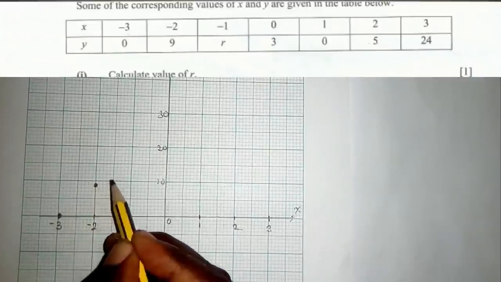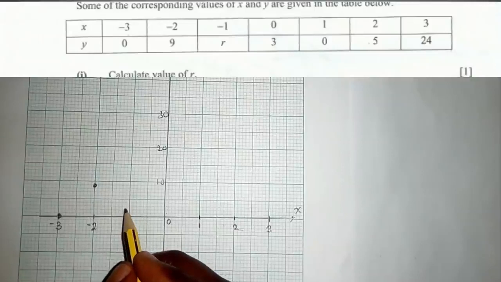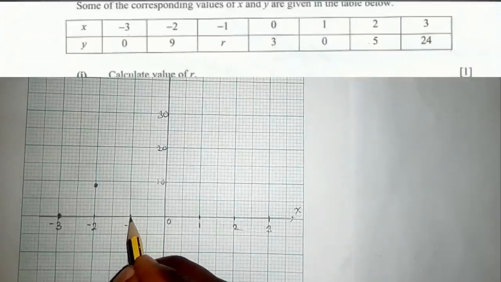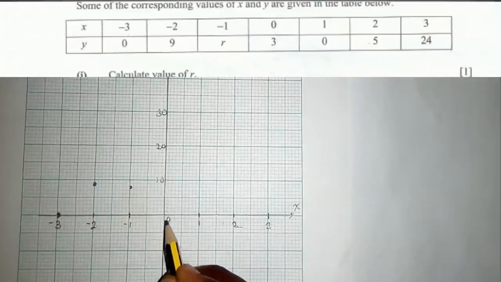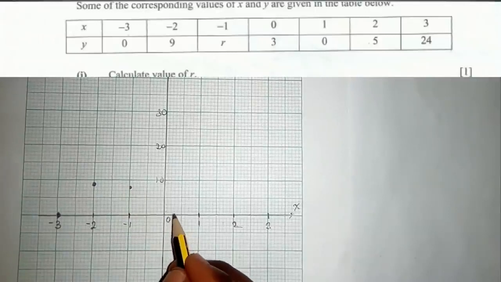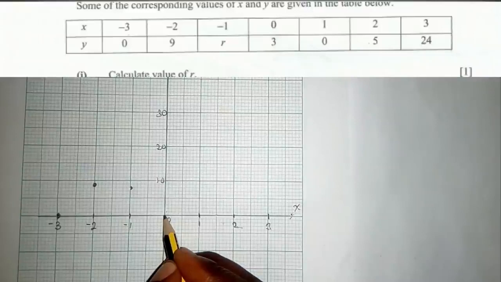Negative 2, 9 is here. Next we go to negative 1, 8. The 8 we found is here. Next we go to 0, 3. So 0, 3 is here. 0, 1, 2, 3 is here.